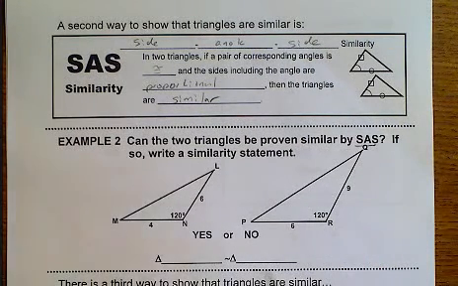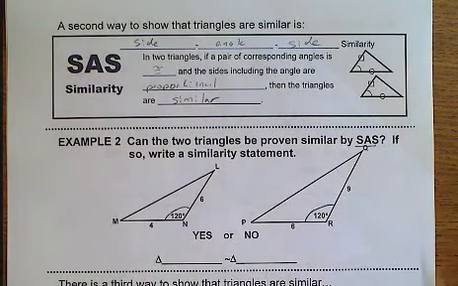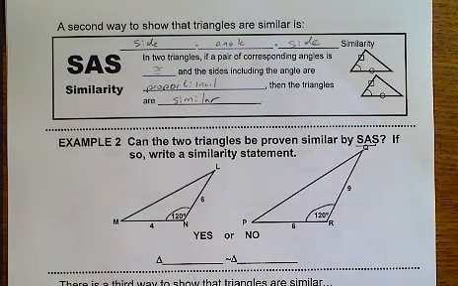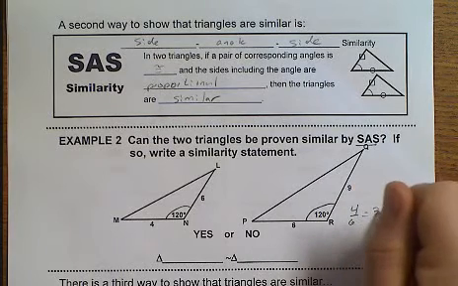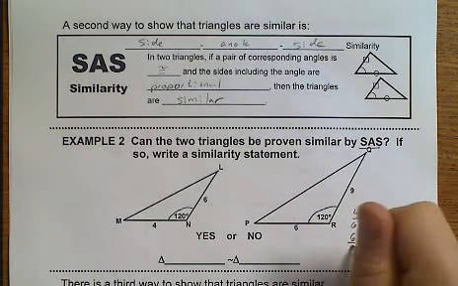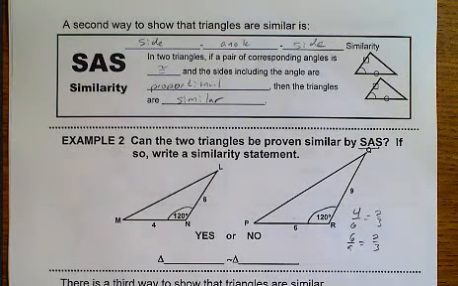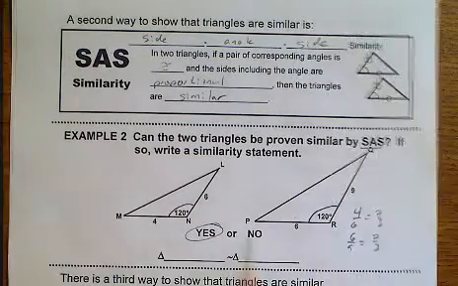Well, I know N and R are congruent, which means that I need to make sure that the sides are not congruent, but proportional. So 4 over 6 is 2/3, and 6 over 9 is 2/3. So yes, they are proportional.